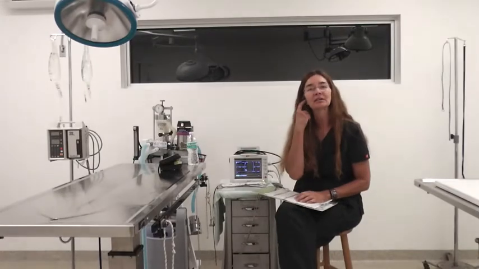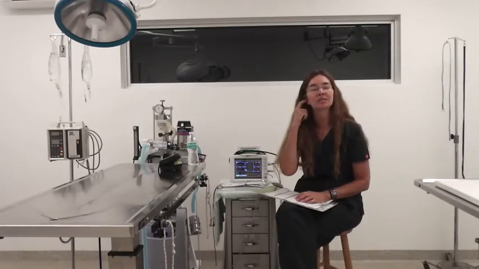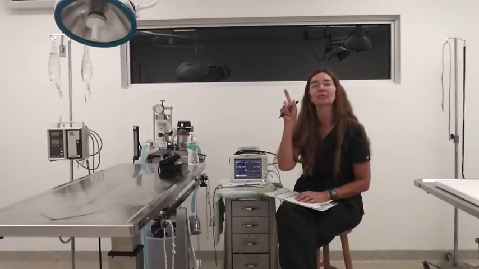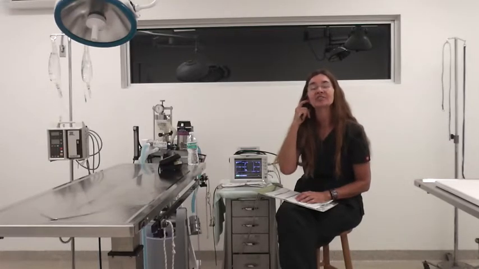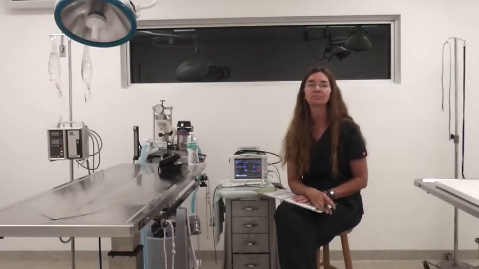Another reflex is the ear flick reflex. This happens when you touch the inner ear, just lightly, the little hairs inside their ears. When you do this, the ear will twitch. In lighter stages, it will twitch. During deeper stages of anesthesia, it won't flicker.